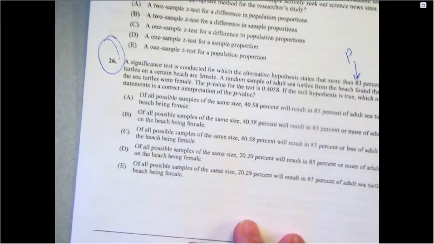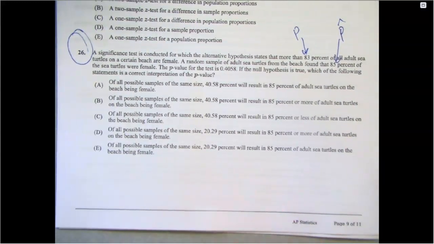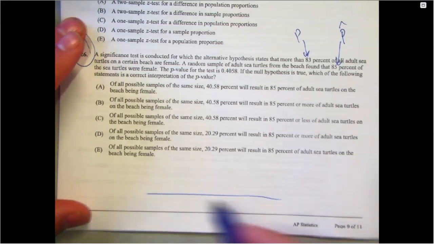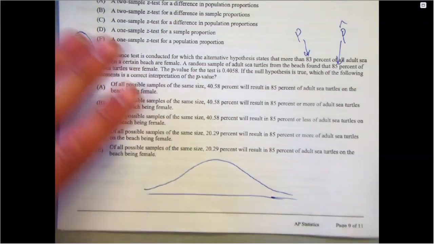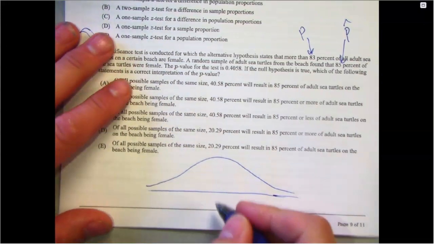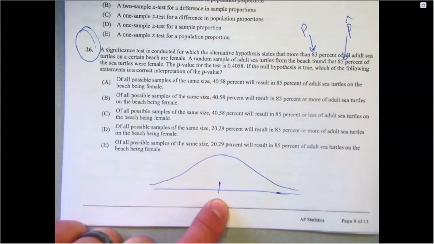Okay, well, I can take it back. I'm going to sketch it out again. I think that's a good way to look at it. So P is here. And that's what the original claim would be. So what number goes there? 0.83.